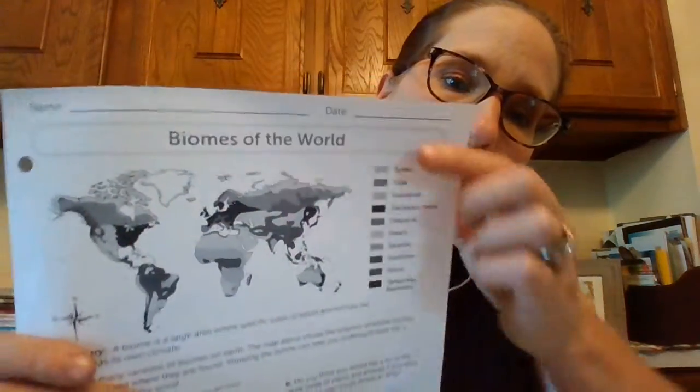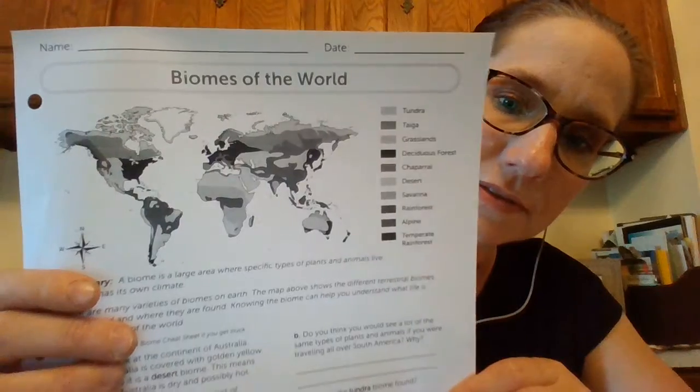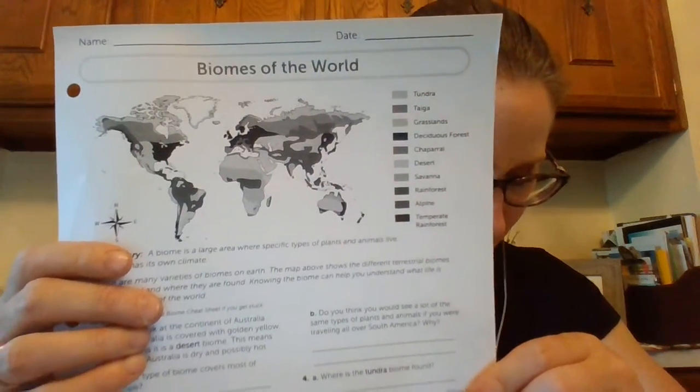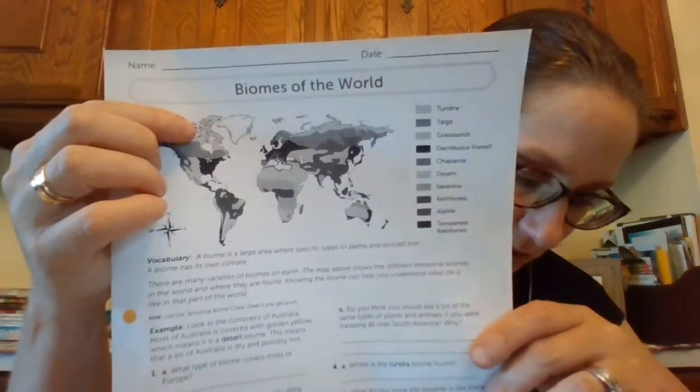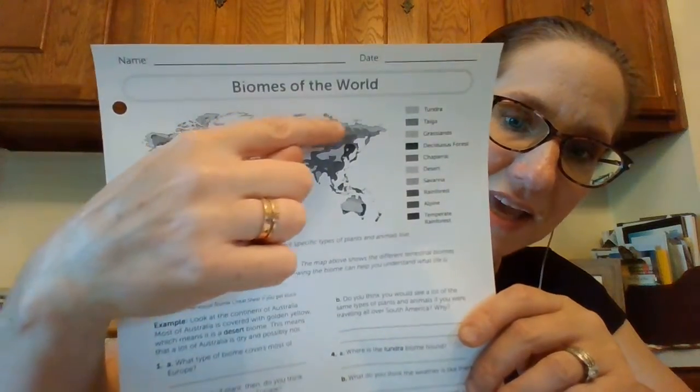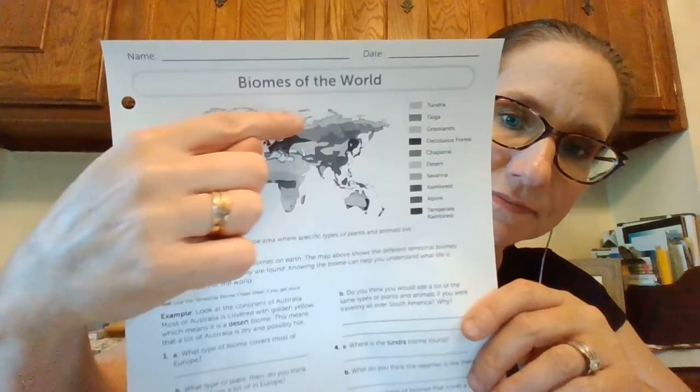Where is the tundra biome found? Do you guys know this part? It's kind of hard to tell with this shading again. So here's tundra. That one is found in the northernmost part of North America. So way up here, this is tundra. And then also over here in Asia, they have tundra. What do you think the weather is like? If it's tundra, what do you think that would be like? It's way far north on the globe. It's very cold, extremely cold.